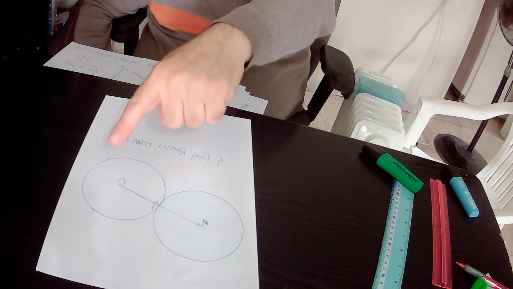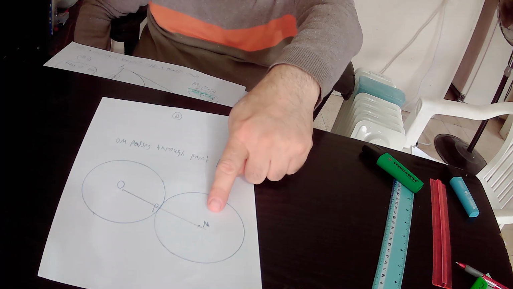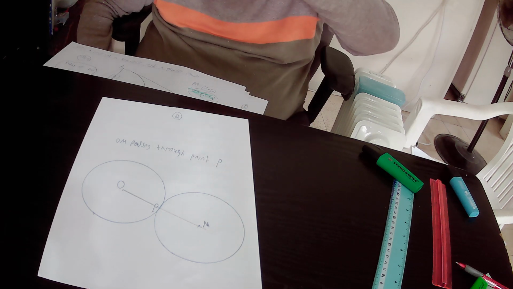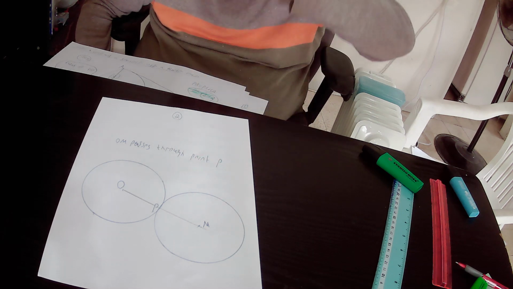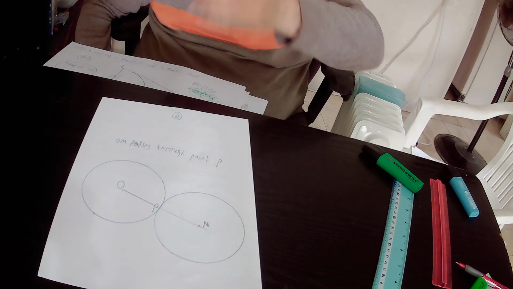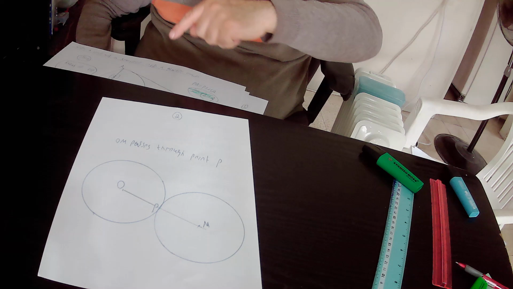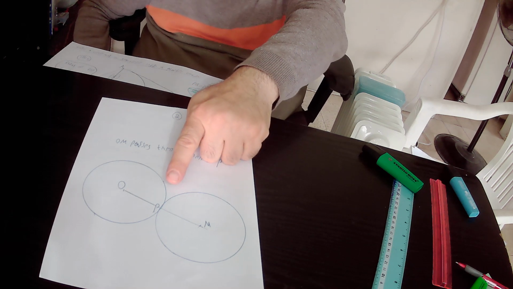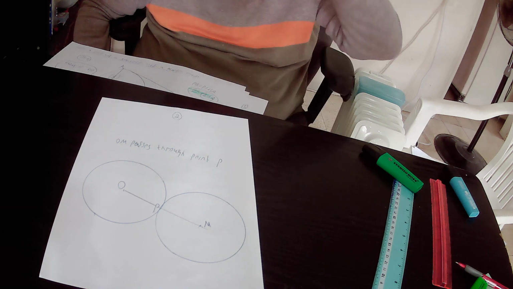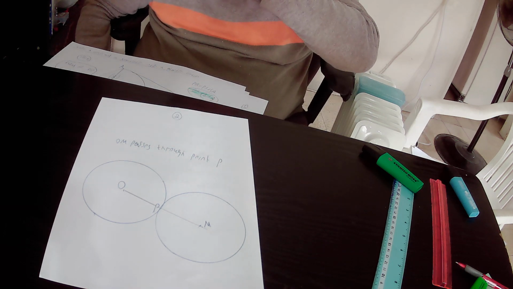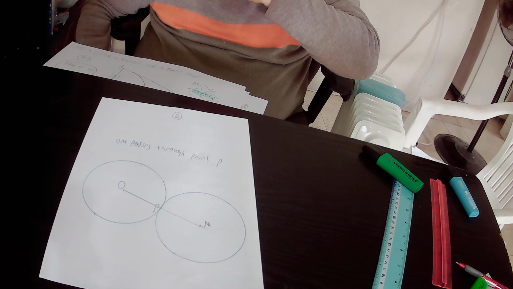The center of this circle is at point O. The center of this circle is at point M. And the straight line that connects their centers together is of course the straight line OM. So this straight line OM, according to rule 10, must pass through point P, that is their touching point. Or OPM is one straight line. Again, OPM is one straight line according to rule 10.